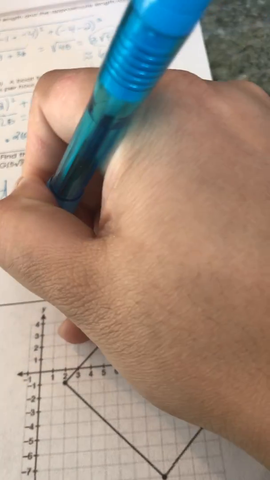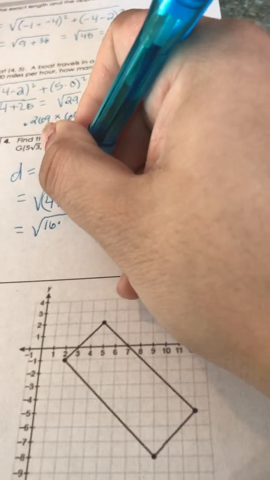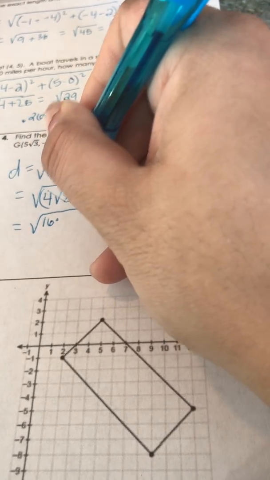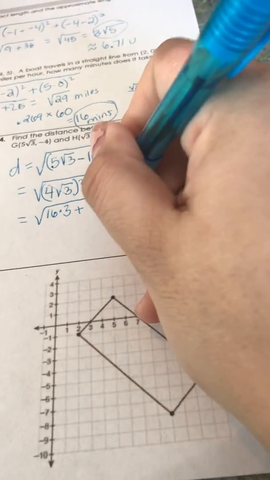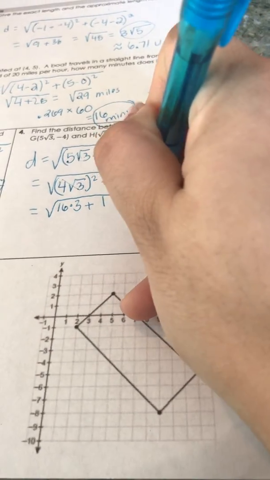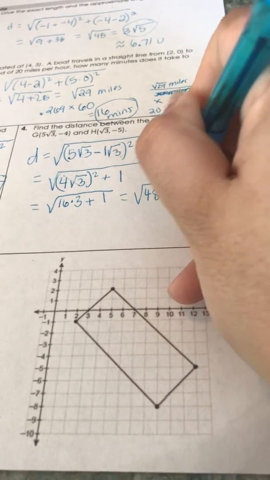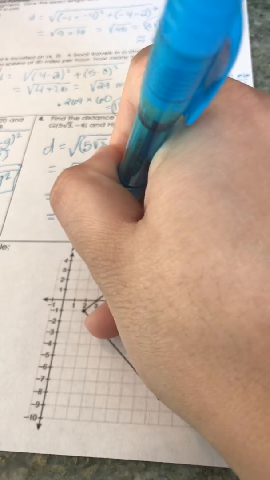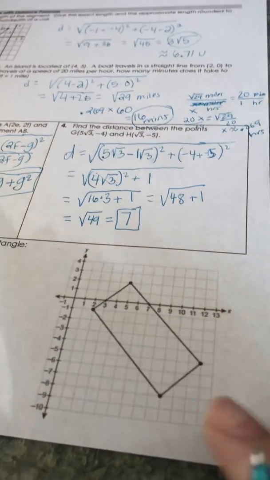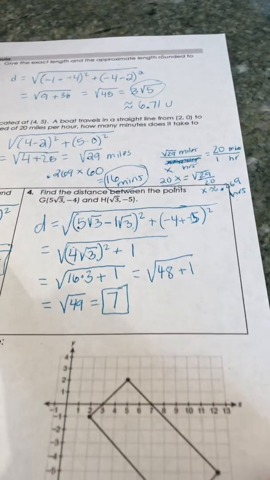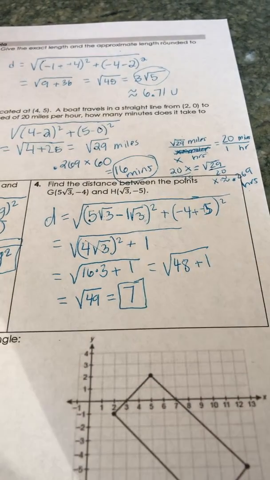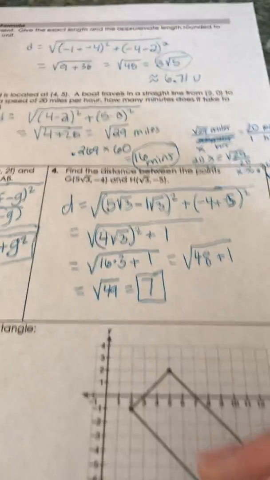4 squared is 16. The square root of 3 squared, because you have to square each part of this, would just cancel the radical, leaving just a 3. So 16 times 3 is what I get there, which is 48. And then I had a plus 1 still. That comes out to the square root of 49, and that's 7. So after doing all of that work, we finally got down to d equals 7. So that's saying the distance between those 2 points is 7 units.